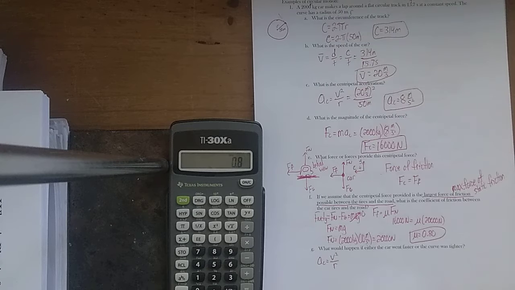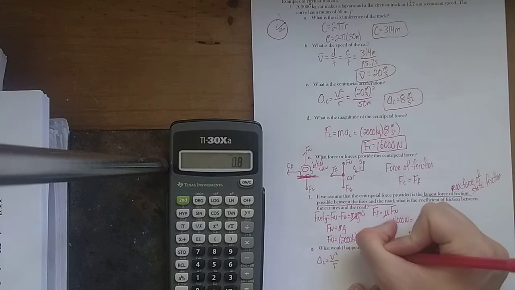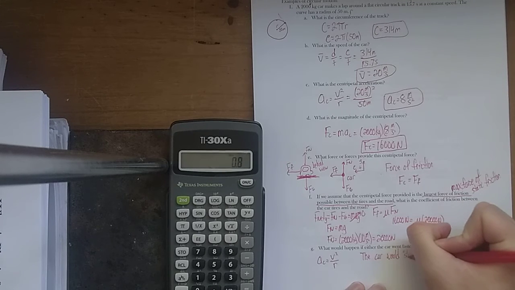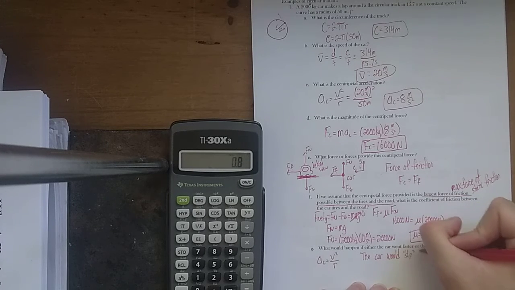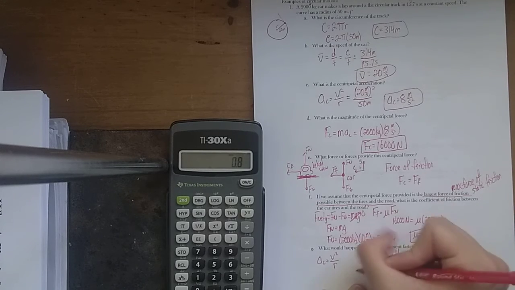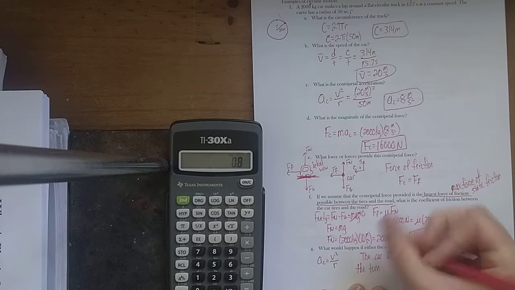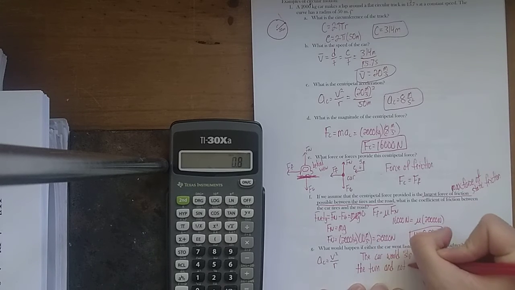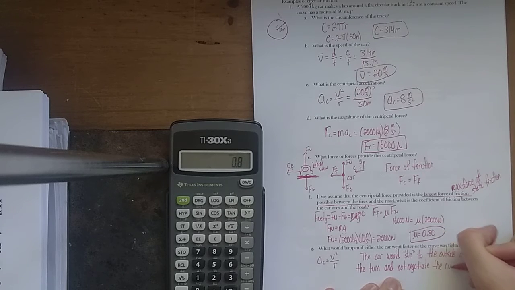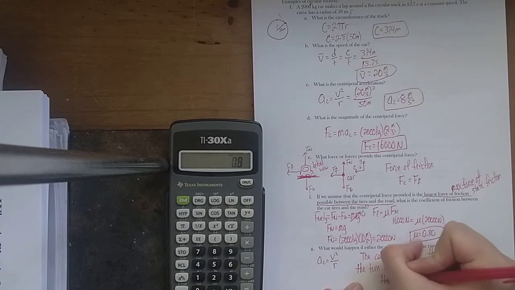But we just said that that force of friction is as big as it can possibly be. So if you go either faster or the curve is tighter, then you're not going to be able to negotiate this curve. The car would slip to the outside of the turn and not negotiate the curve as wanted. Another way of thinking about it is the car would end up going too straight.